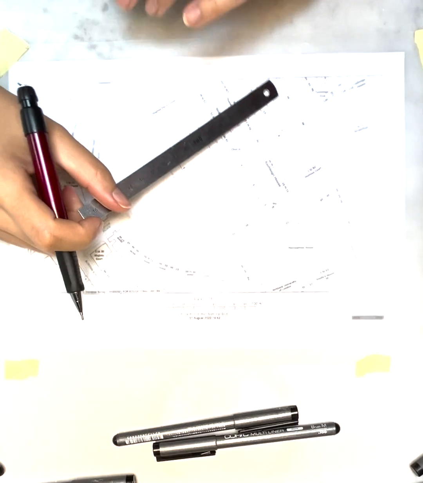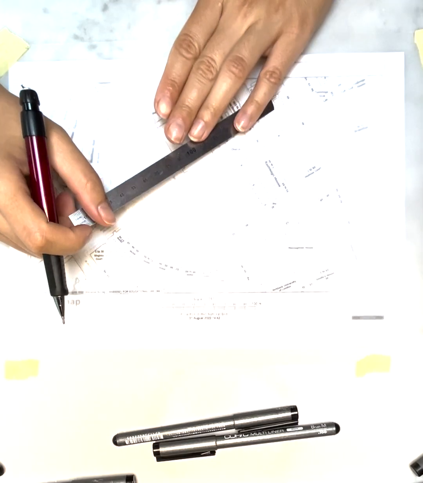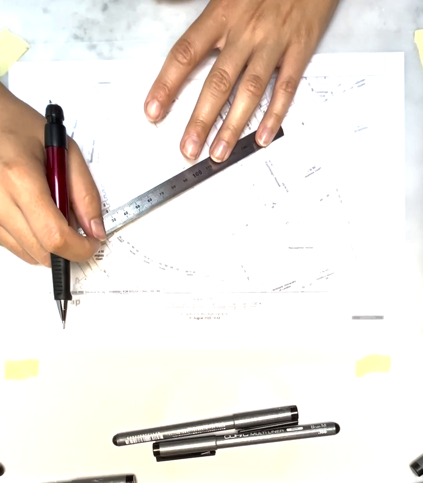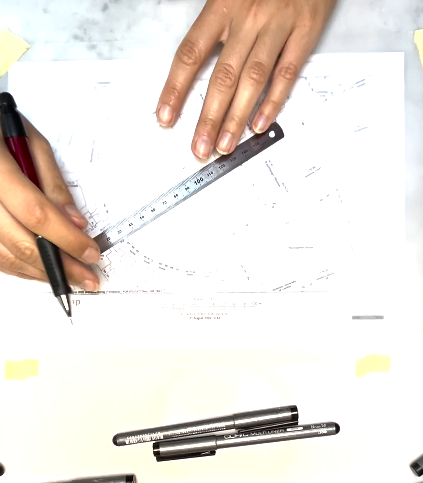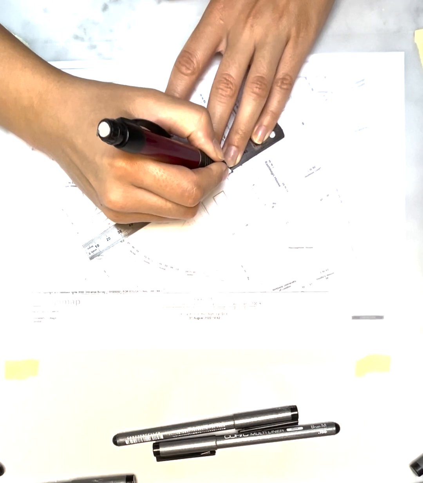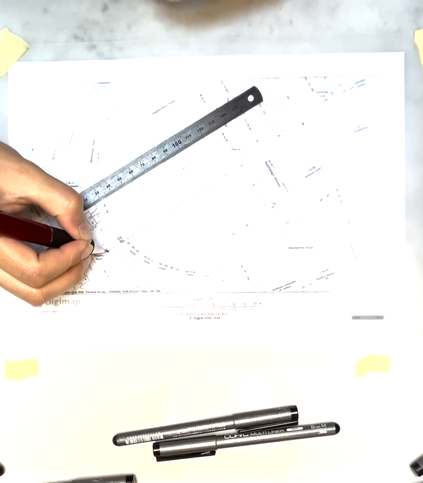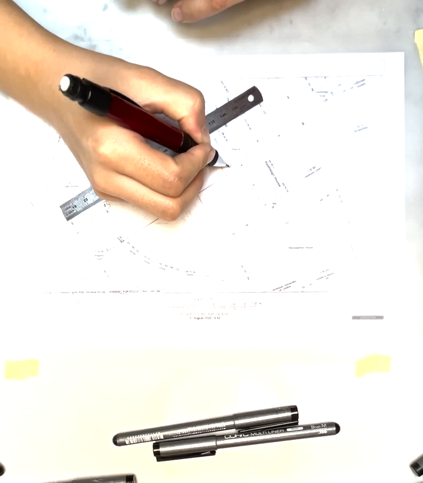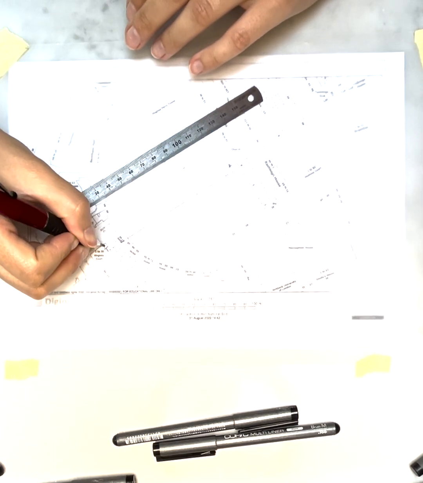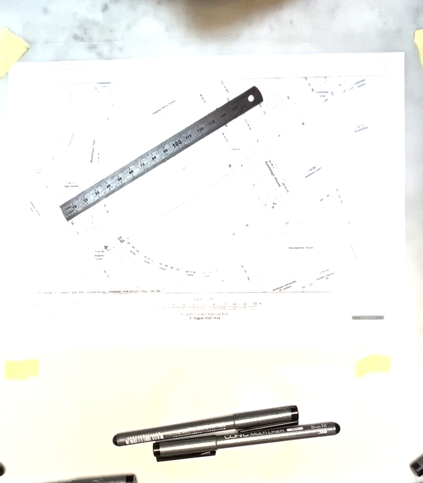So the first thing to do is to print your Digimap plan. Then you need a tracing paper to put over it. In this case, I just put some tape to keep it stable.